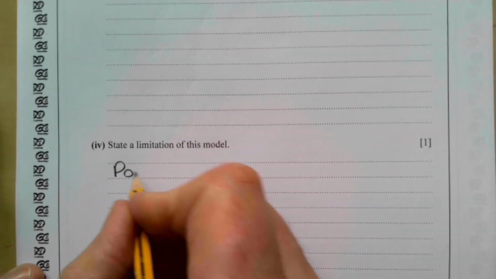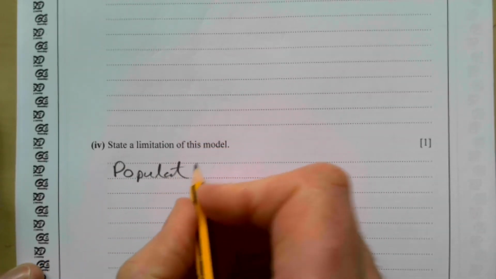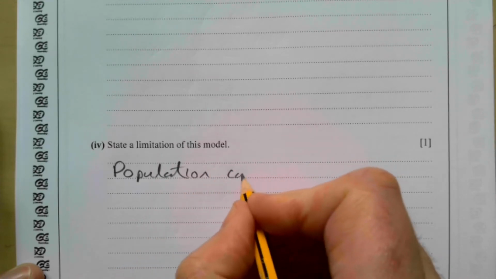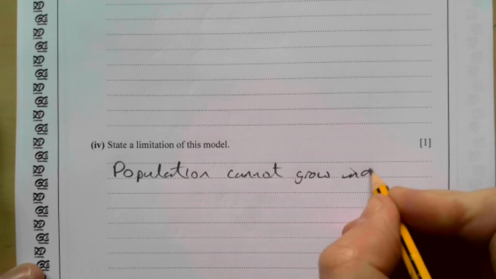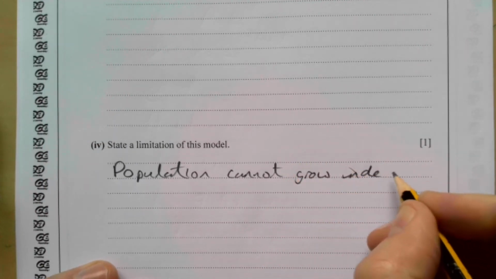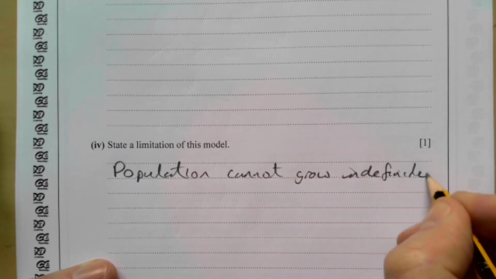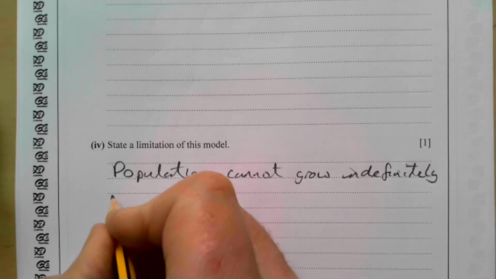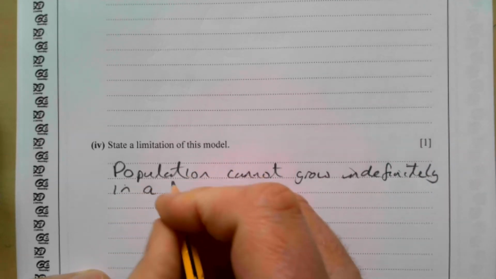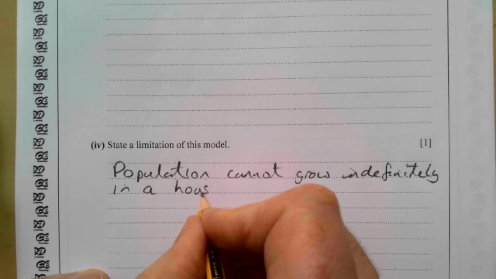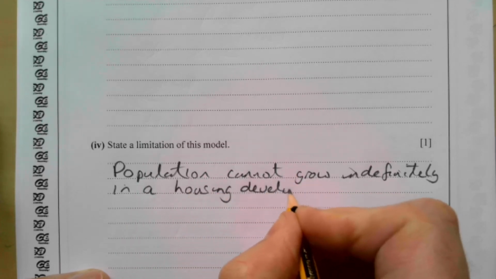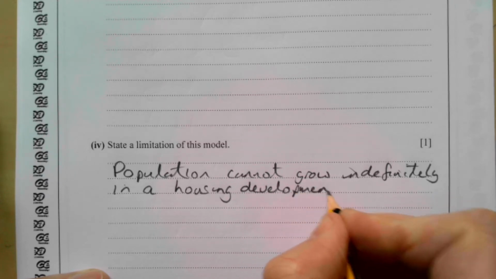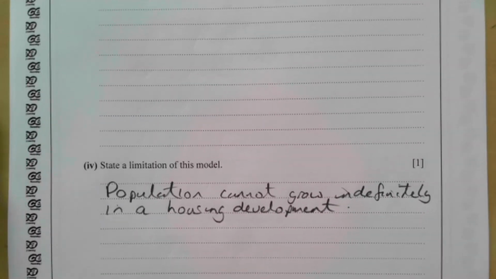If we then say population cannot grow indefinitely in a housing development, something like that would be fine.